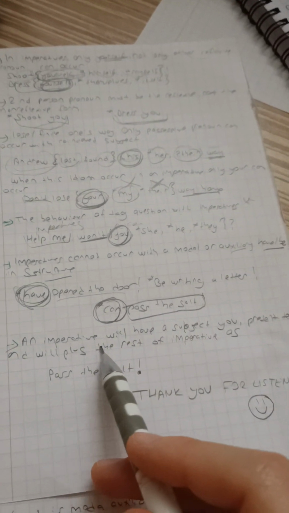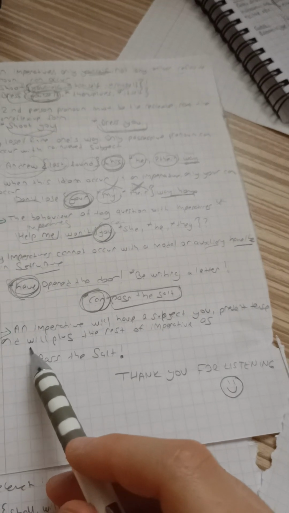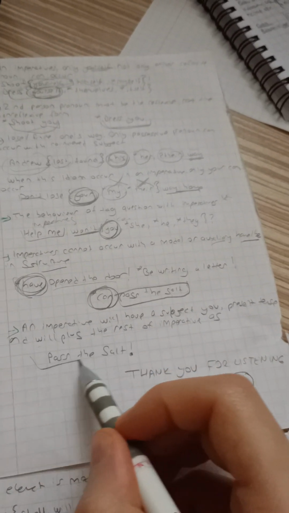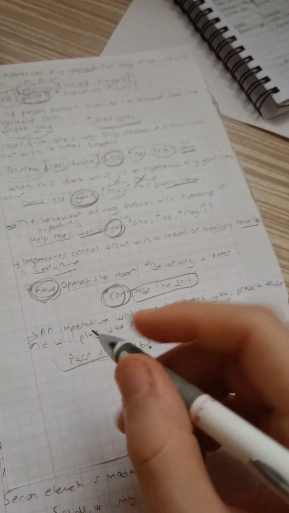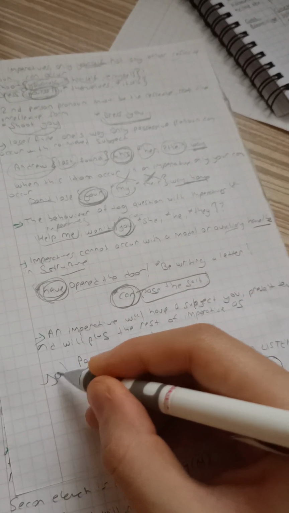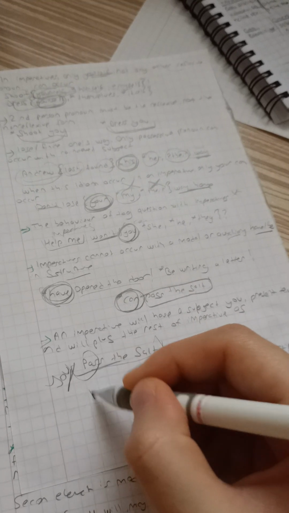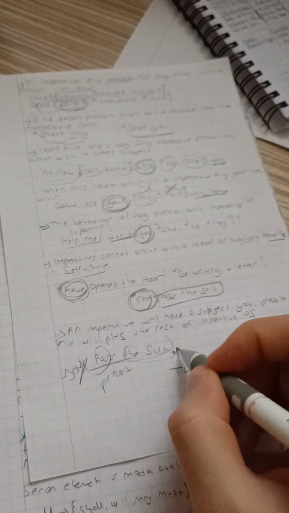And an imperative will have a subject you and present tense and will, plus the rest of the imperative, as in pass the salt. You is the subject here and pass is present and the rest of the imperative.